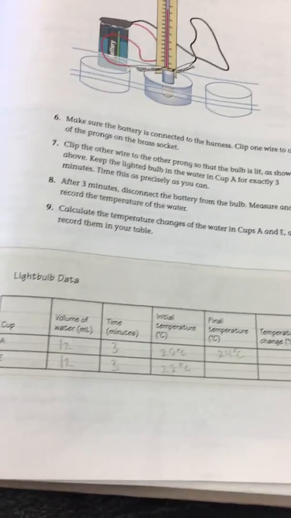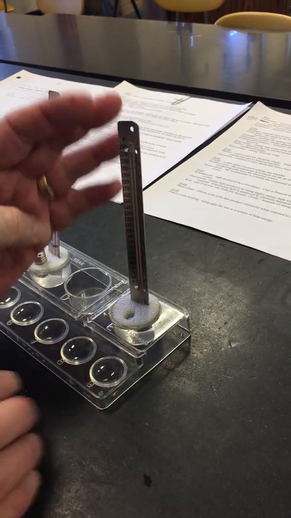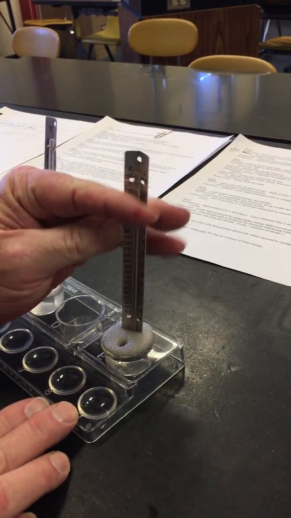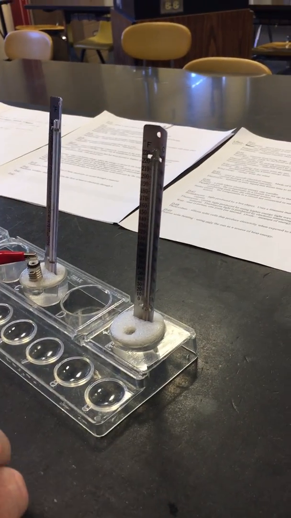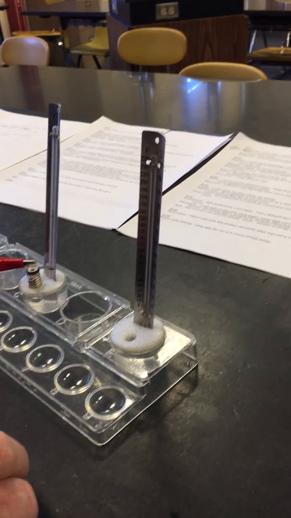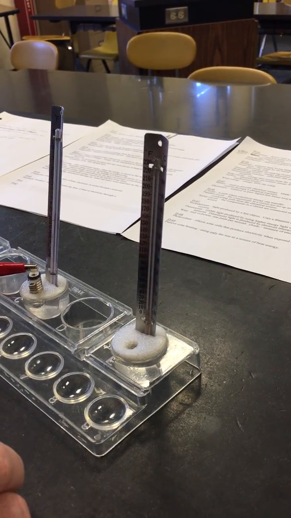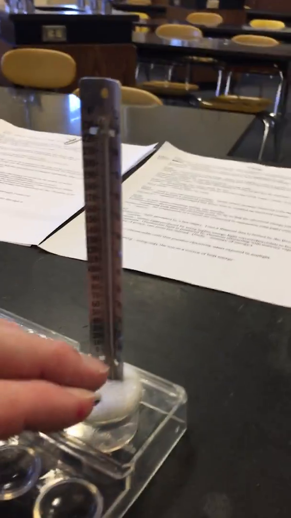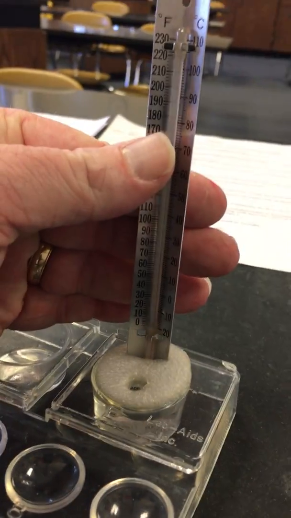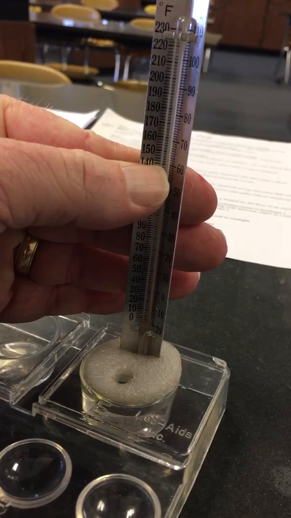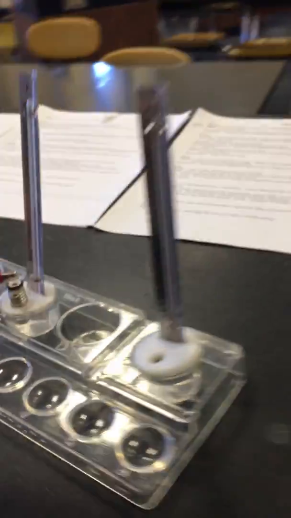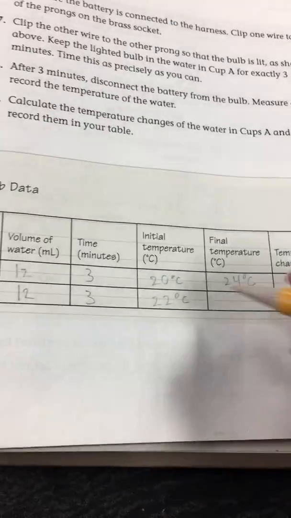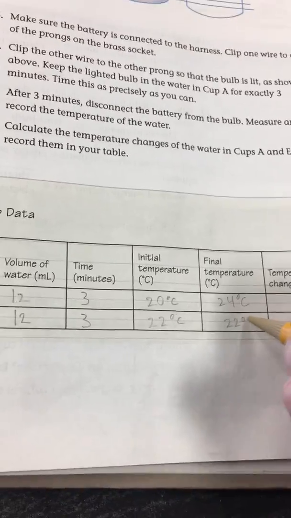And then now we also need to check our control, and our control temperature in cup E. Okay, what do you think should have happened to the water in your control unit? Should it stay the same? Should it go up? Or should it drop? Okay, so if we come over here and look at that, we are going to see that this control unit of water is still at 22 degrees Celsius after 3 minutes. So we'll record 22 degrees Celsius into our final temperature.